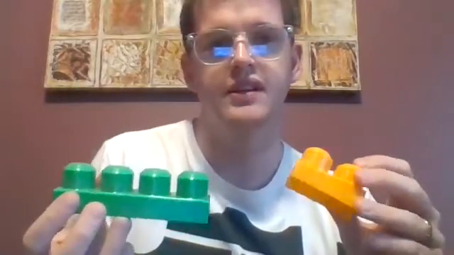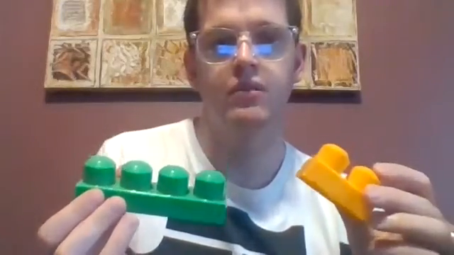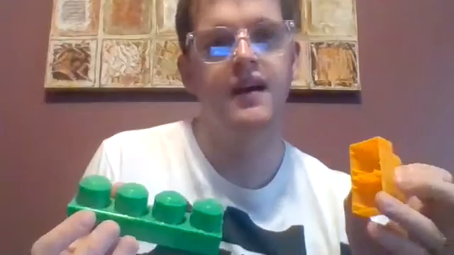So this is good to work on, obviously, color expressive identification. So you can have them working on labeling the different adjectives, like green and orange. You can even talk about different concepts, or basic concepts. So you can talk about how this block is long, this block is short. So it does a nice job incorporating those basic concepts.